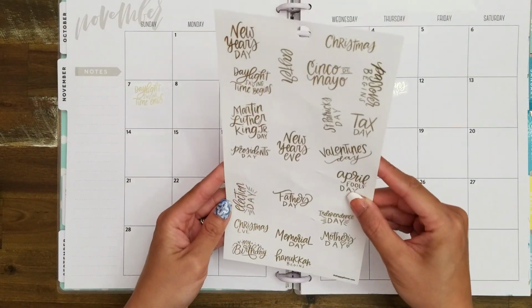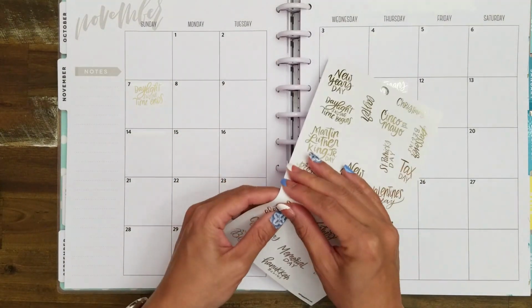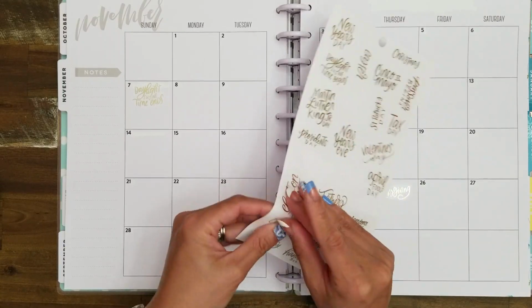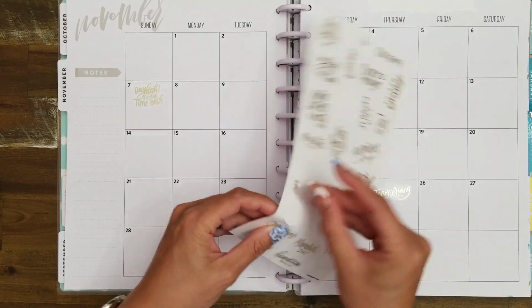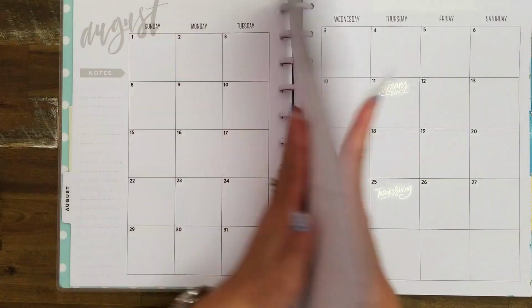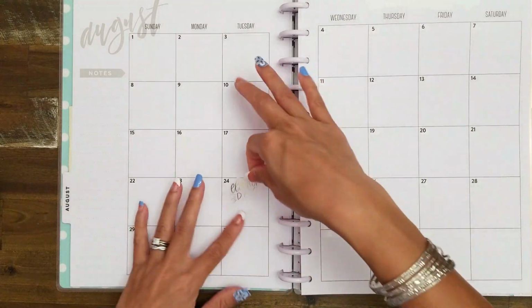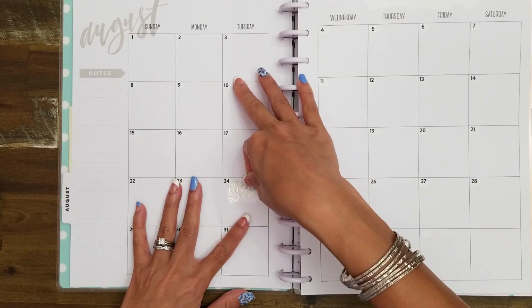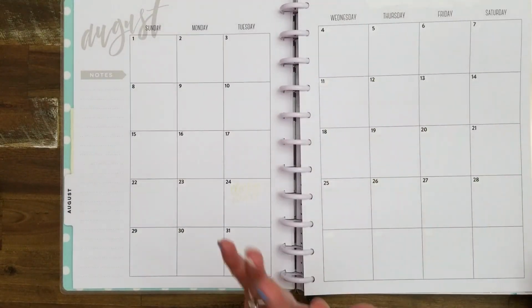Let's see. All right, I see right here Election Day. I'm actually going to use this. I'm going to go back, because our local elections are August 24th. And so I'm going to go ahead and just use this sticker here for this academic year for our local elections.